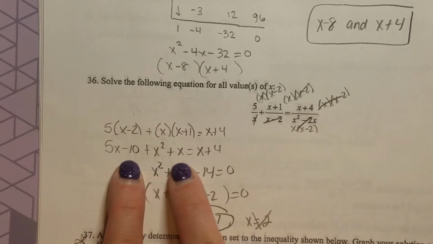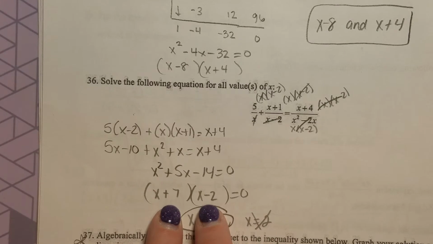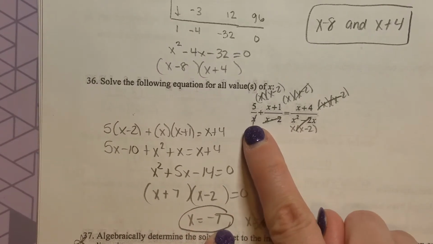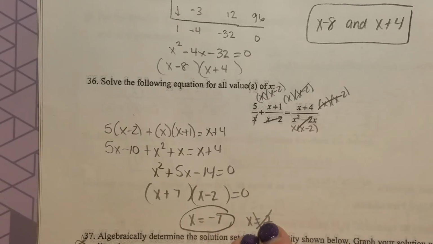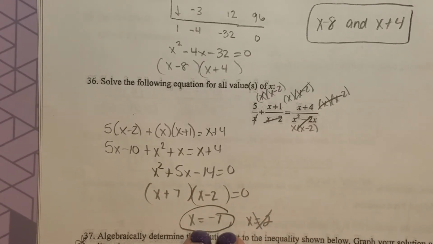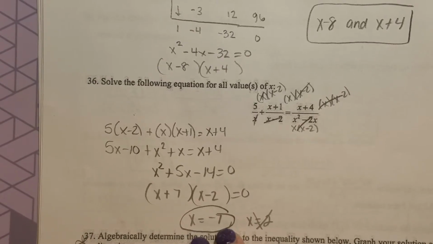Then we do our distributions, we combine our like terms, we factor, we solve, and we have to remember to go back up and look that x can't be 0, x can't be 2, so that's an extraneous value. So we're going to just choose -7. That's the only answer here.